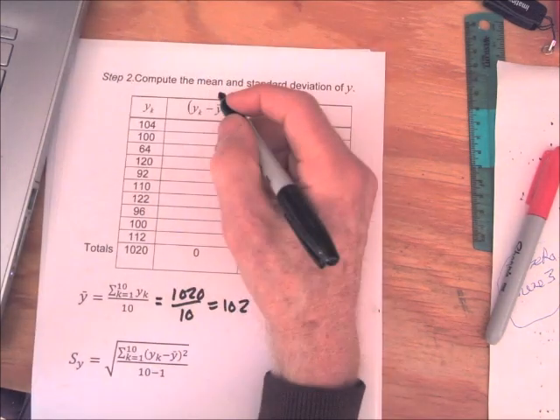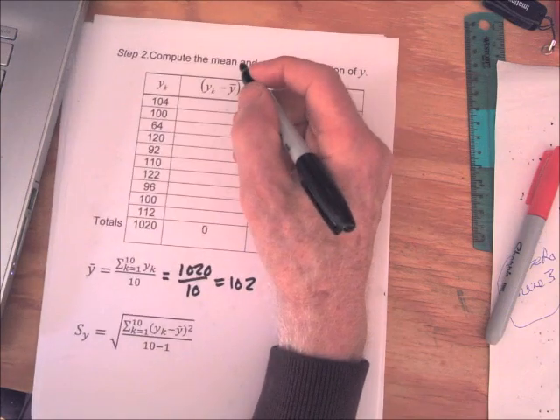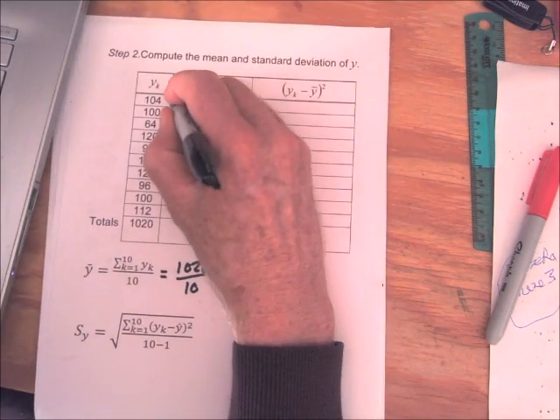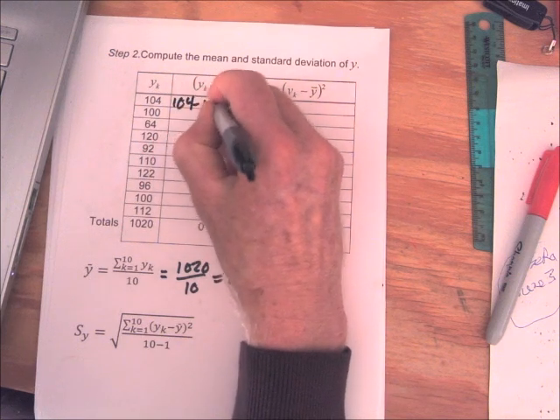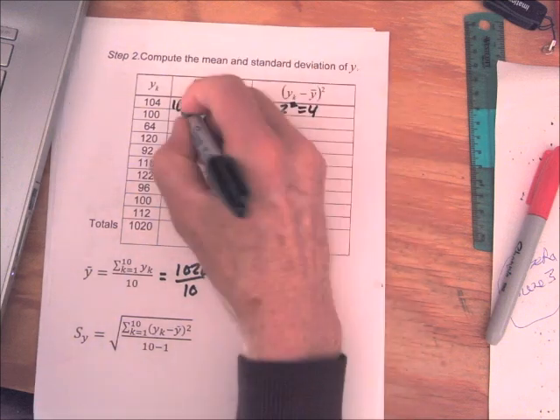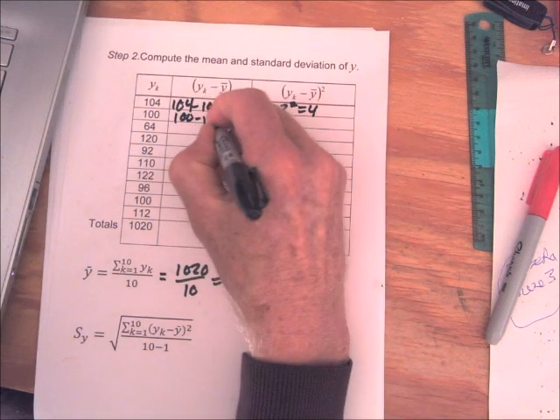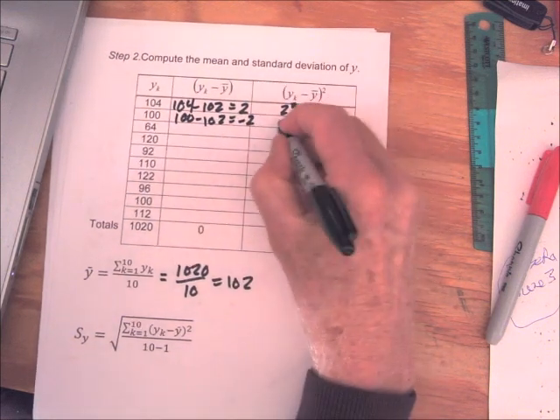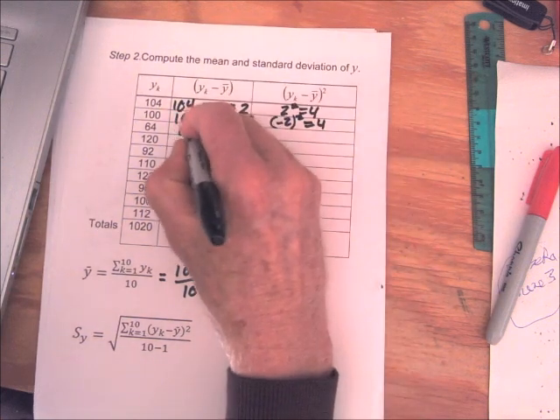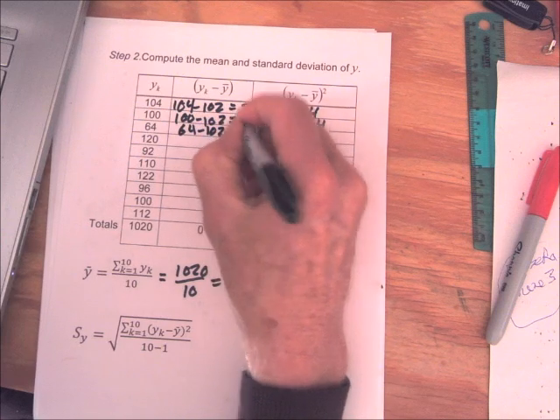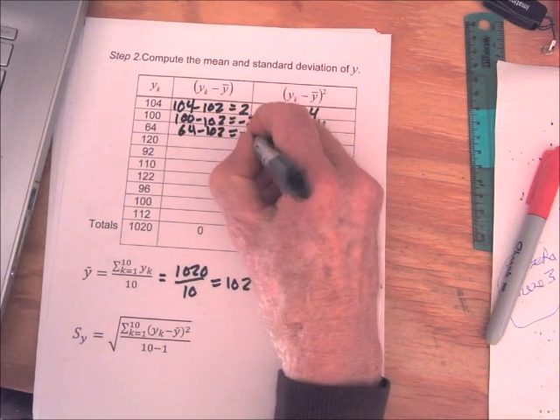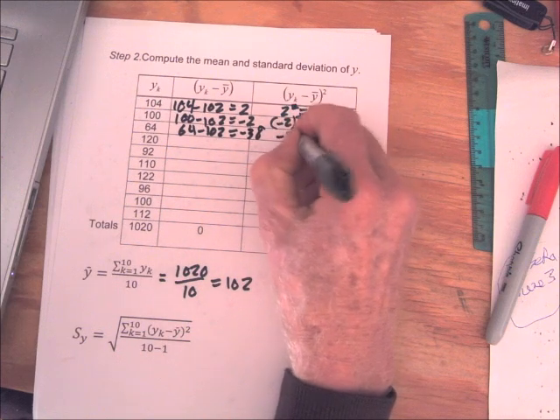And then compute the deviations: each score minus the mean. 104 minus 102 is 2, and then square it. 2 squared is 4. 100 minus 102 is negative 2. Negative 2 squared is 4. 64 minus 102 is negative 38. Negative 38 squared.